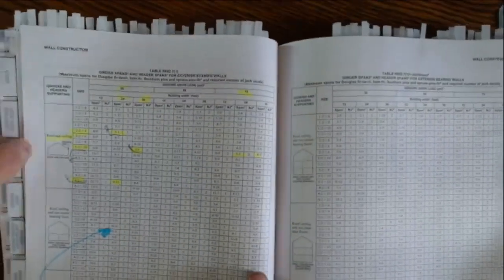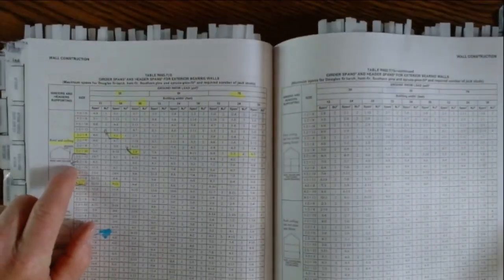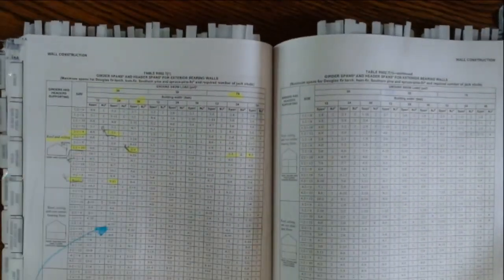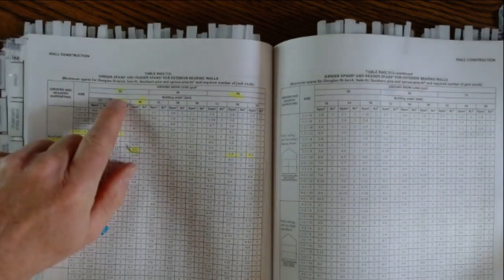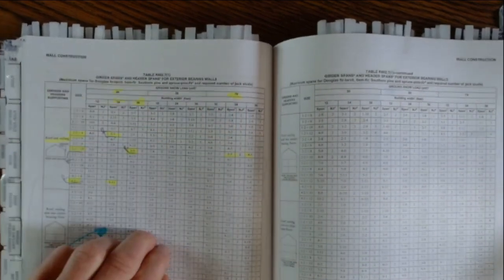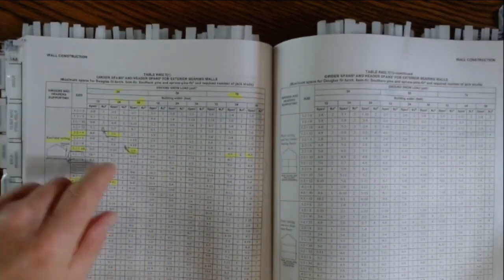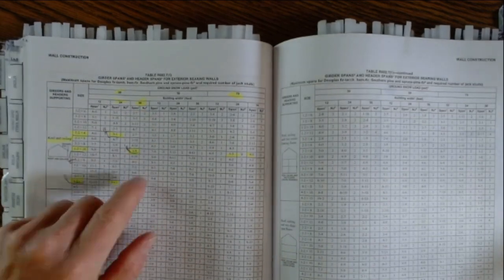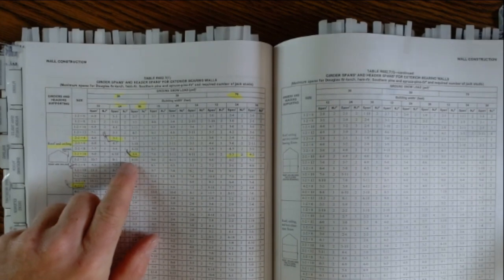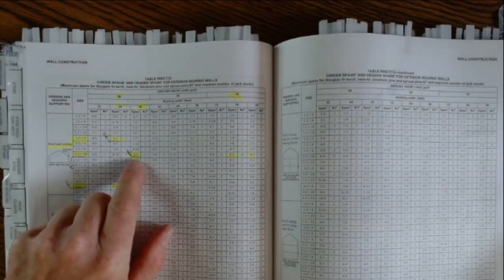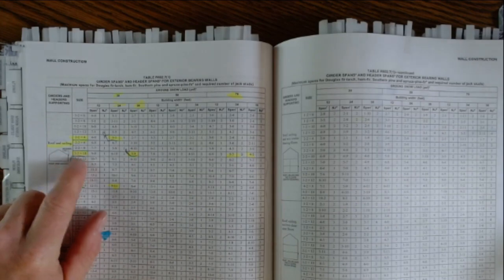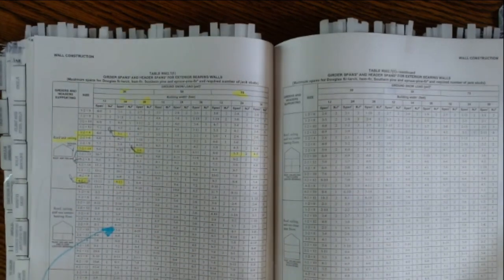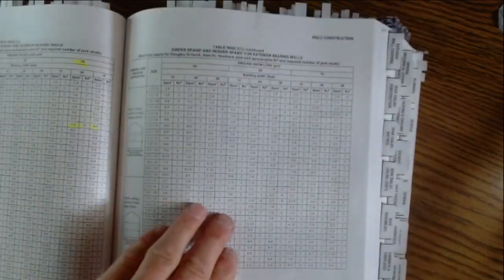I'll just explain this really quick. So girder spans. If I had a snow load of 30 psf and I'm on like a 36-inch span from the width, basically the width of your structure, okay? And my maximum span for the header is 5'9". I need two 2x10s. That's what it comes down to. That's how you'd use that. Understand there's a bunch of exceptions here. Always look at your footnotes.